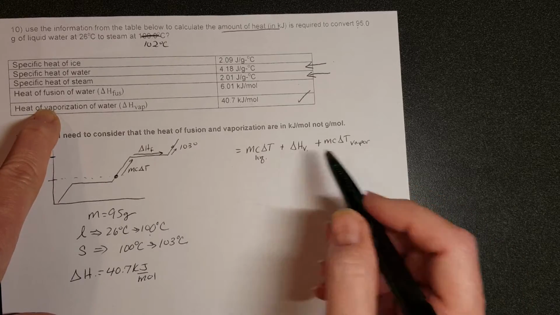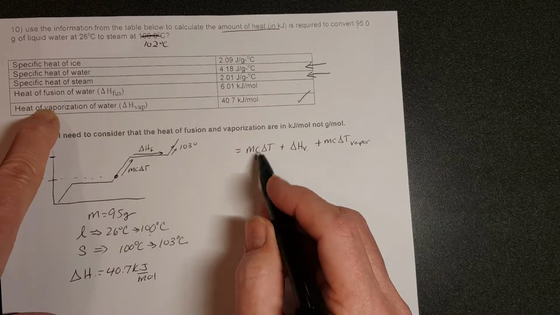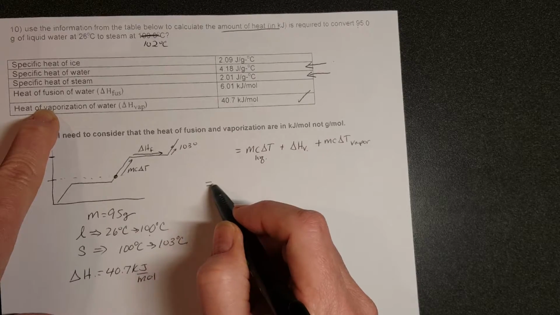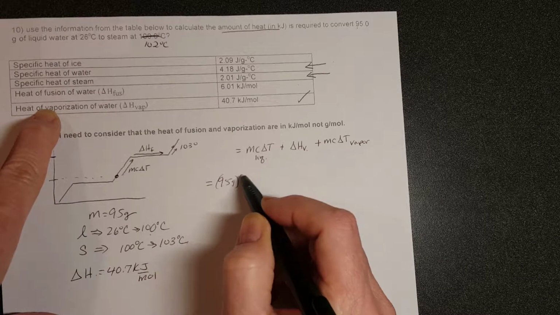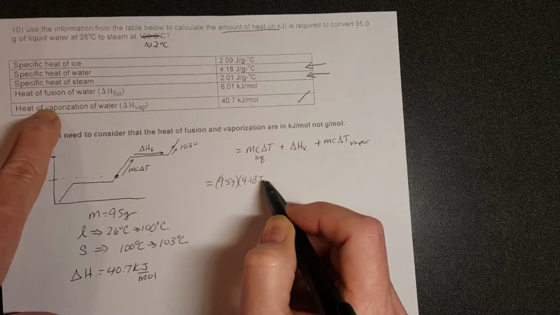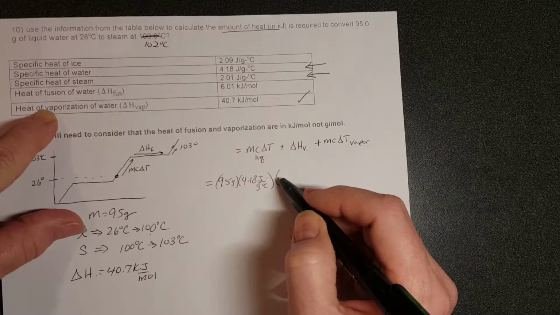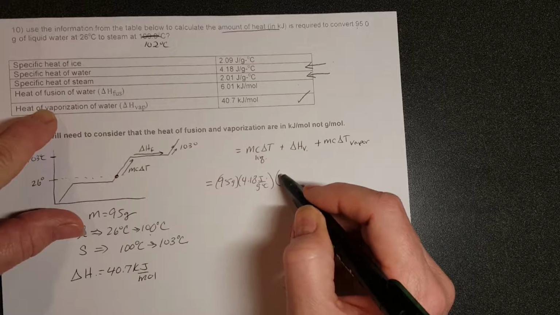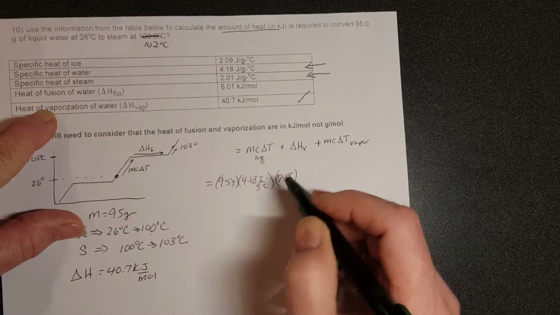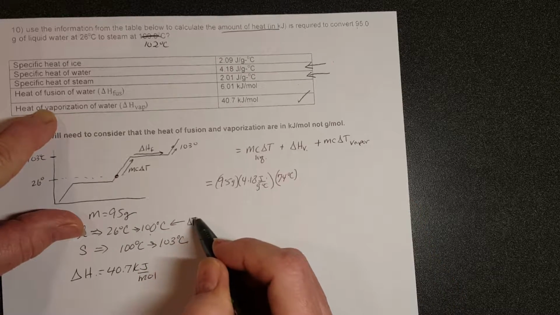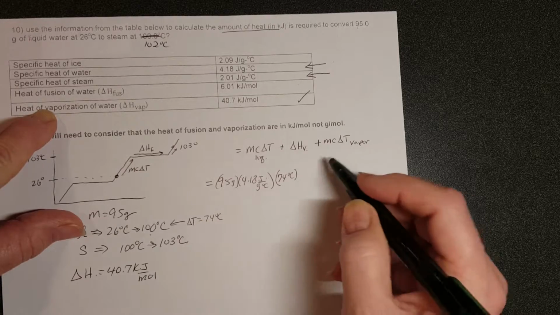Okay, so we're going to plug in here the MC delta T. We're going to do 95 grams times 4.18 joules per gram degree Celsius times 100 minus 26, which is 74 degrees Celsius. Okay, so that's this. Delta T is 74.